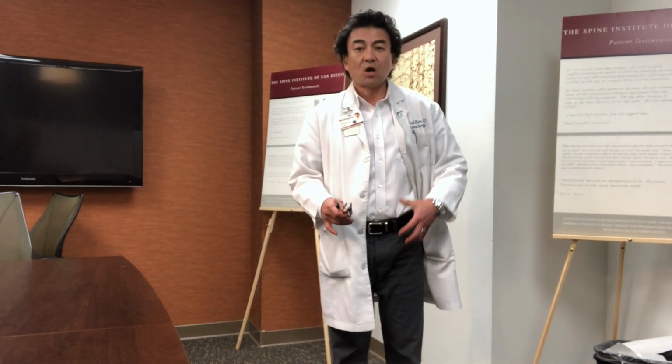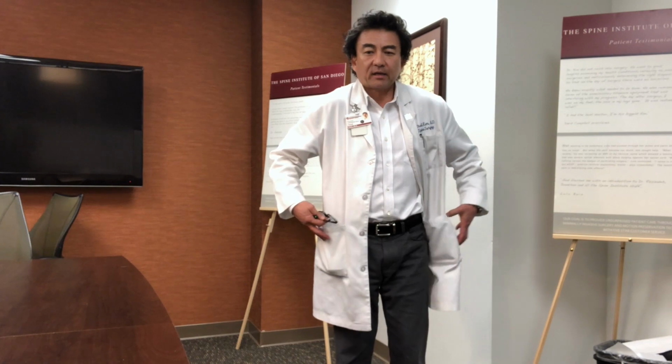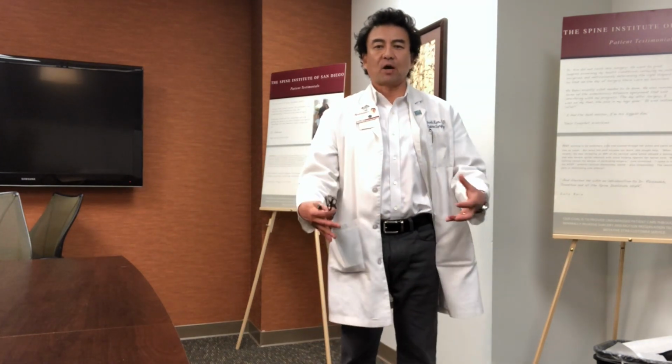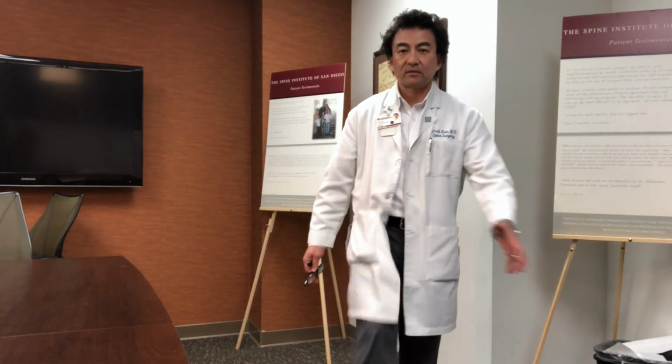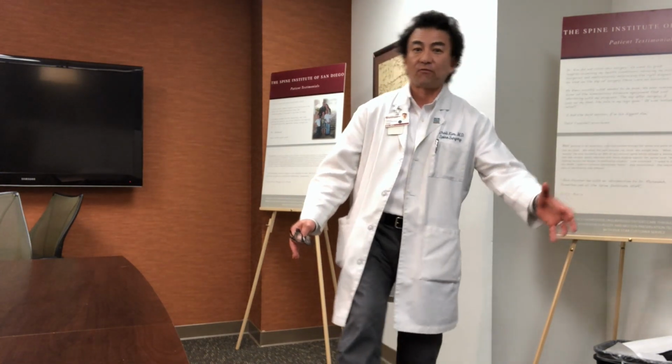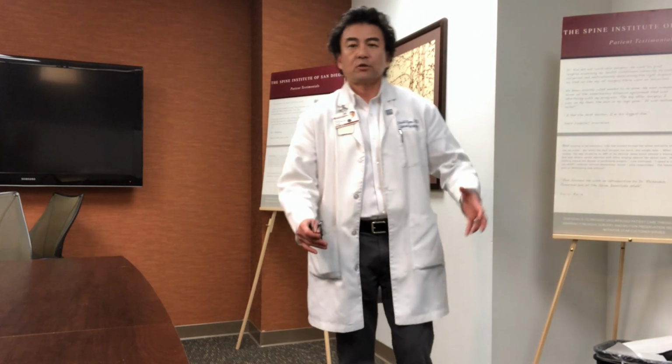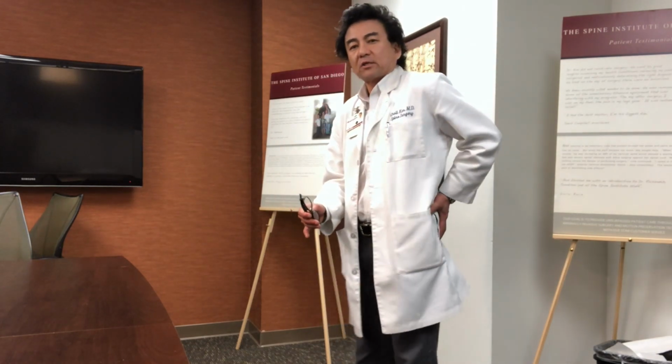Bony attachment parts are where all the muscles of the spine are attaching to keep you upright and allow you to walk, and in the middle of stance phase, when you're standing on one leg, prevent you from falling over to one side or the other. So you can imagine how much stress goes through there.